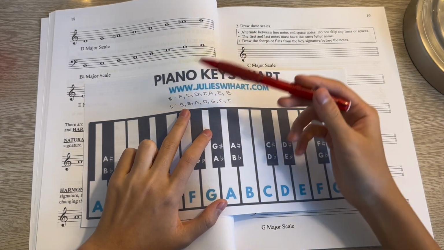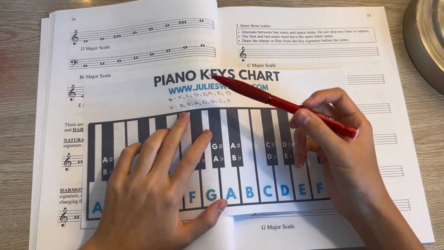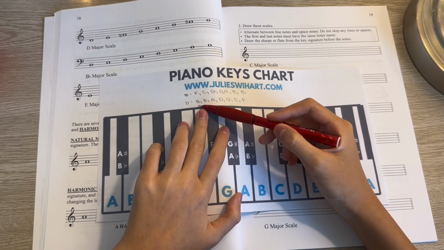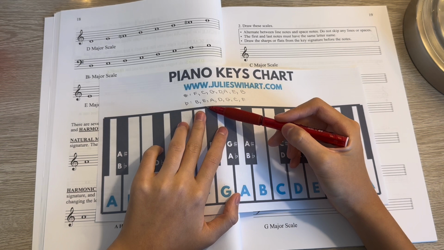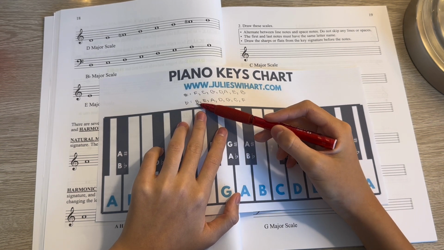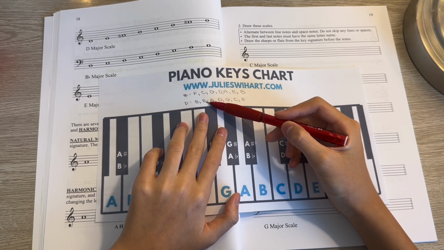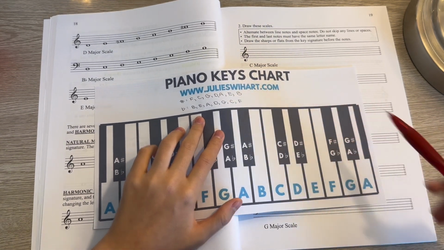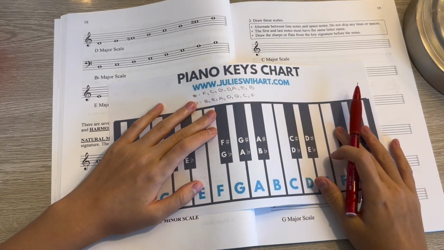We see B flat major scale. From there, we add another flat from the order of flats, which is B and E flat. B flat and E flat. So that is going to be our key signature in B flat major scale.